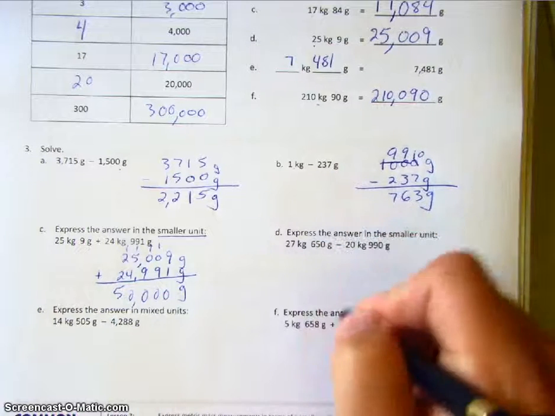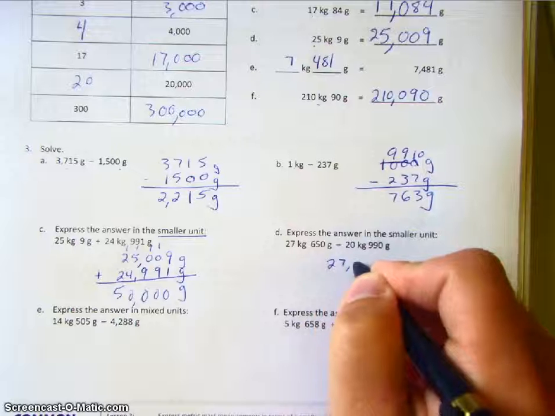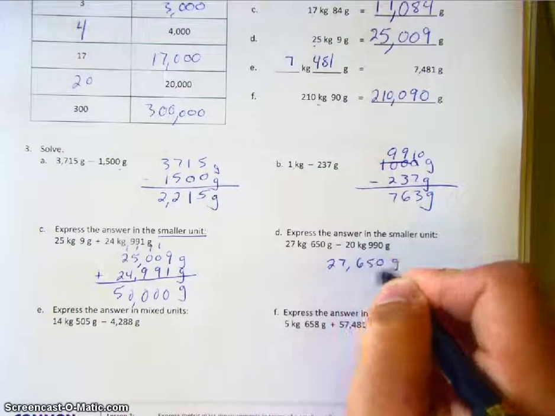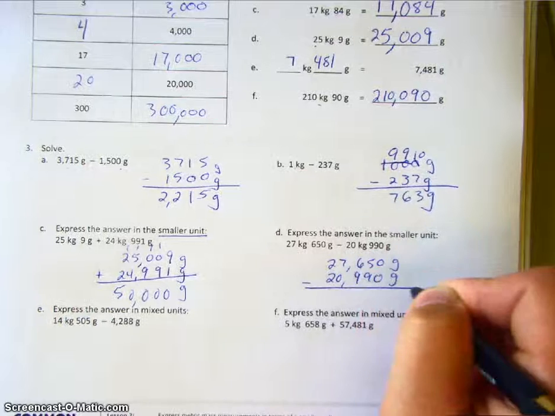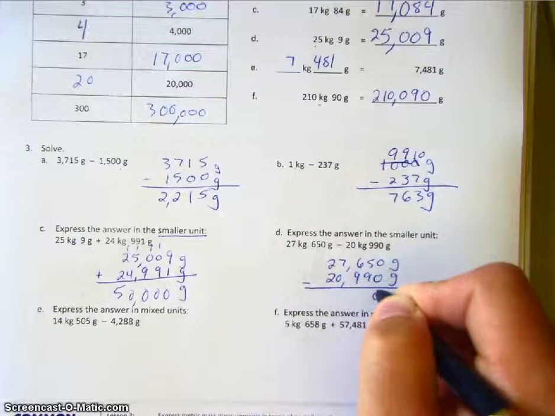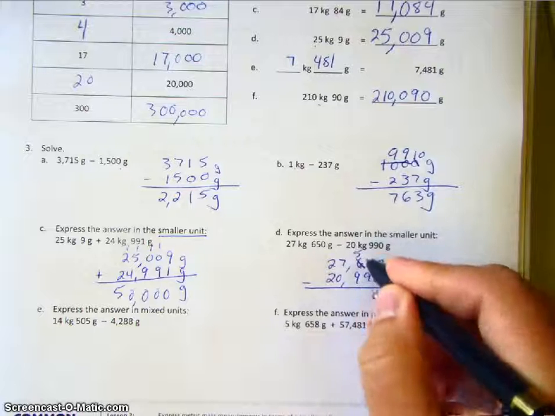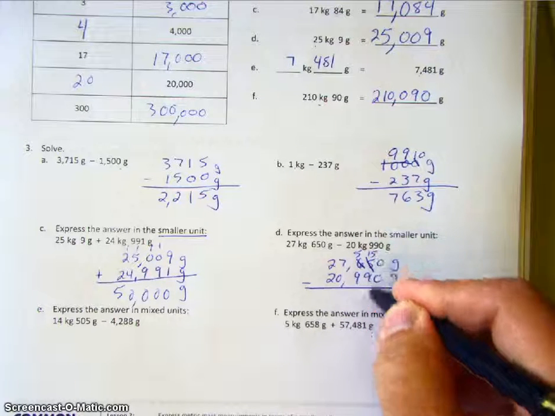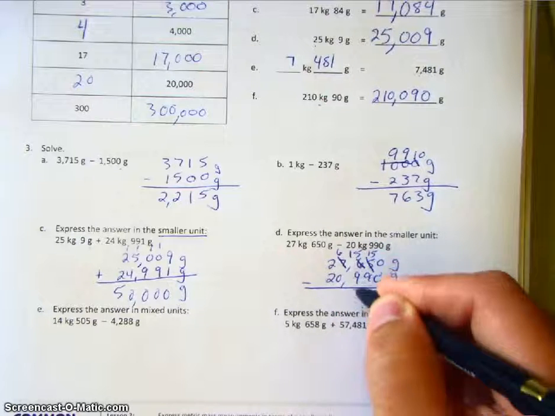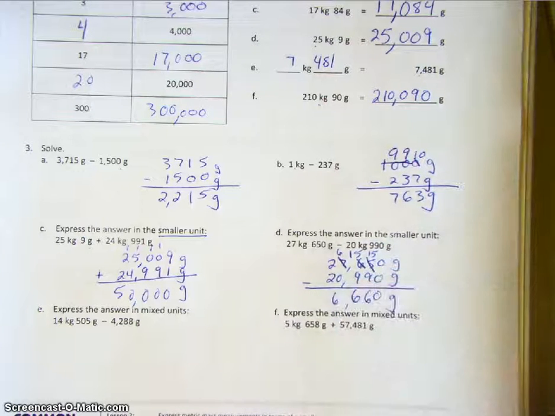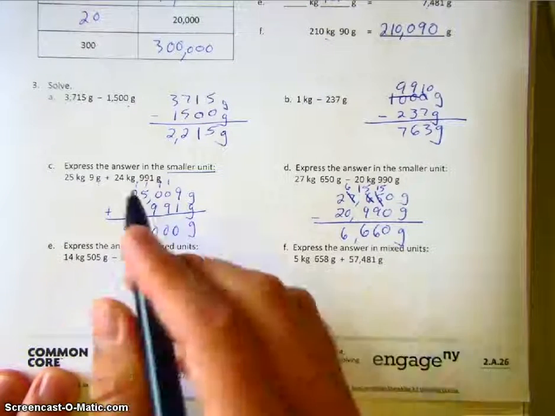Next one, we're going to do some subtracting. Again, we need it in the smaller units, so we're just going to go ahead and convert it right into grams. Now we get to our tens place, and we need to decompose. So 15 minus 9 is 6. Hundreds place, we need to decompose again. We get 6,660 grams.